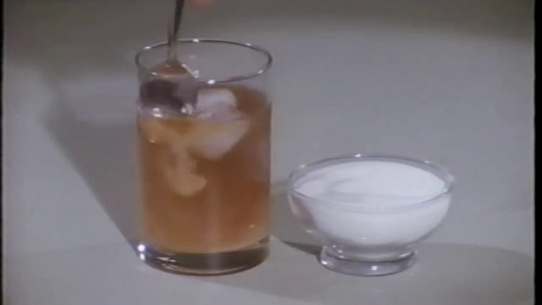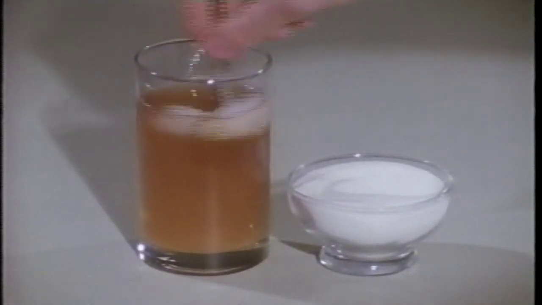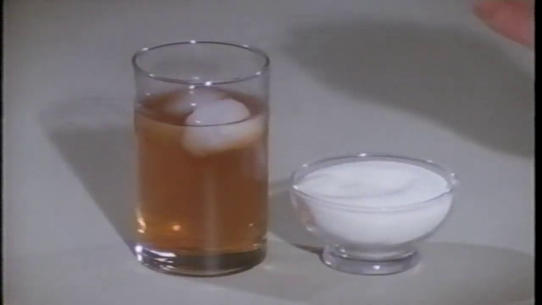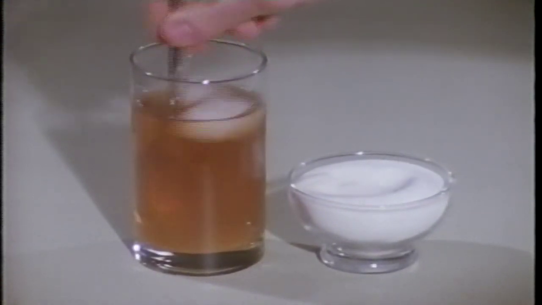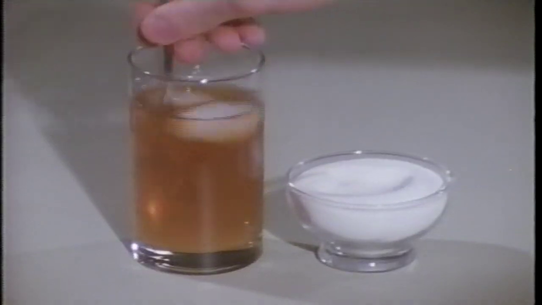When sugar dissolves in iced tea, the tea becomes sweeter. But after a certain point, no more sugar dissolves. Then the sweetness of the tea stops changing. We have reached solubility equilibrium.